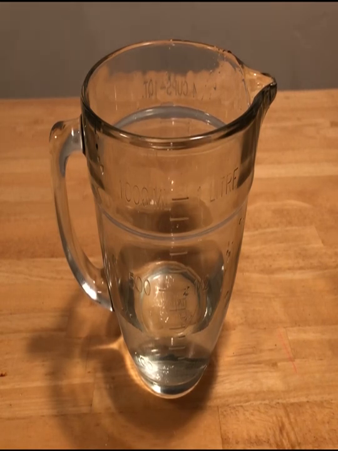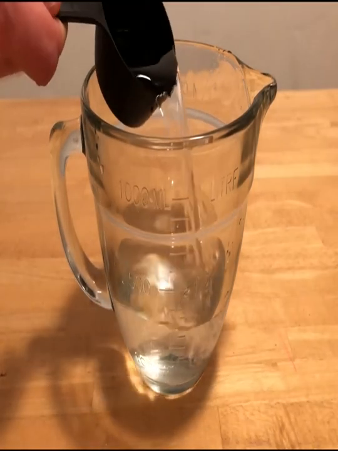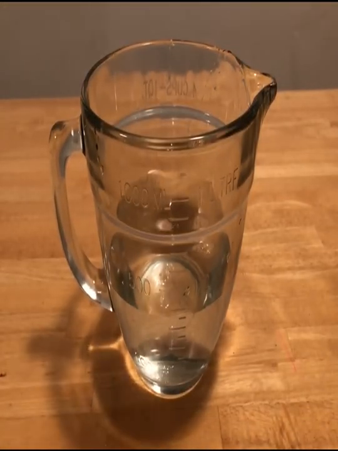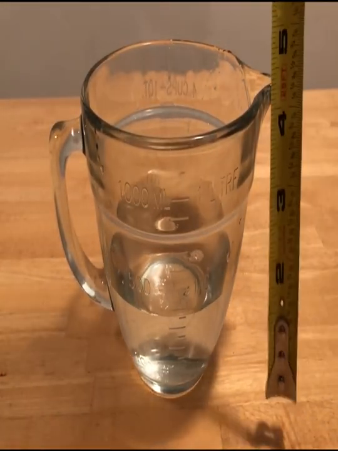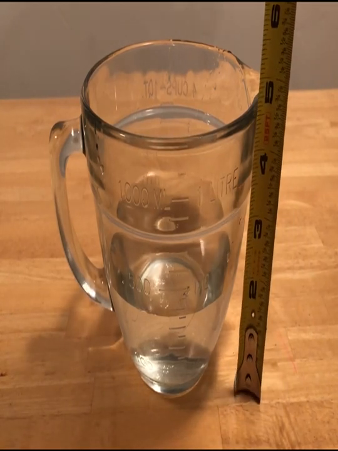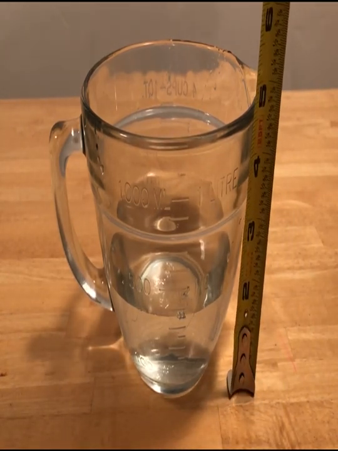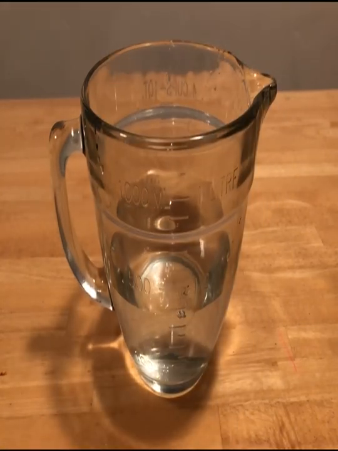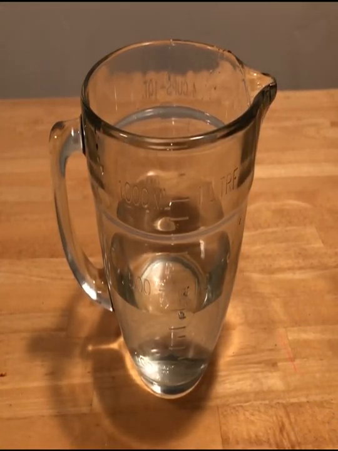Let's pour in our next half cup. Okay, where are we at on our measuring thing here? Okay, we are just about at 2 inches. Exactly. So we're at 2 inches there for our next half cup.